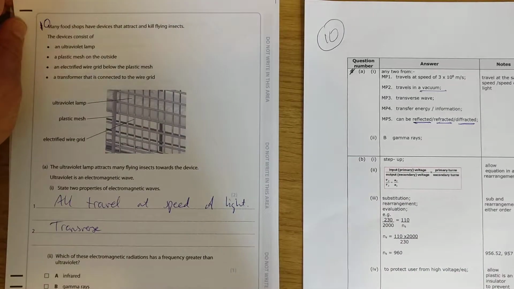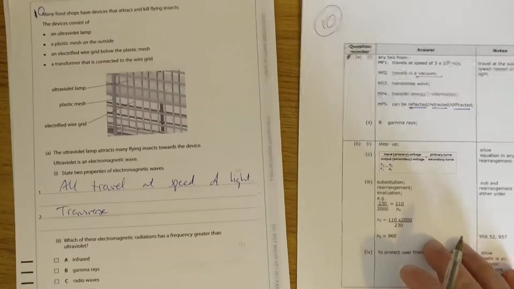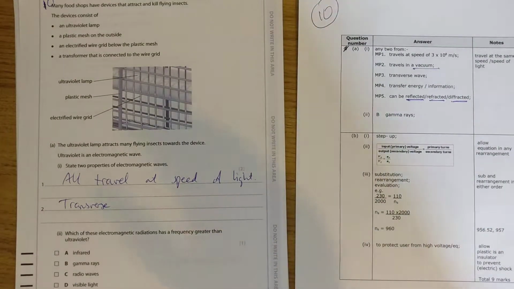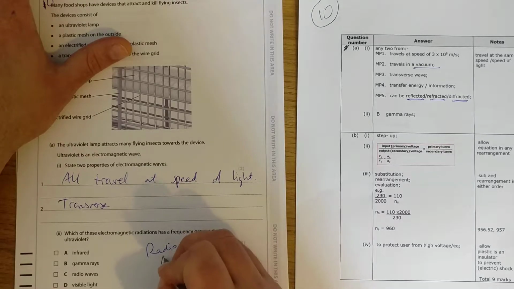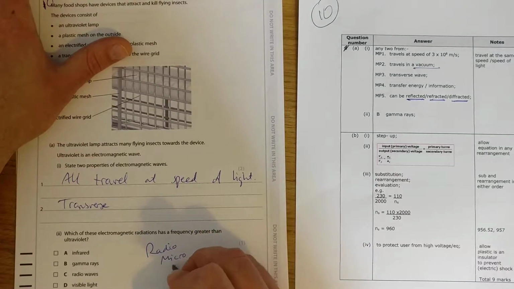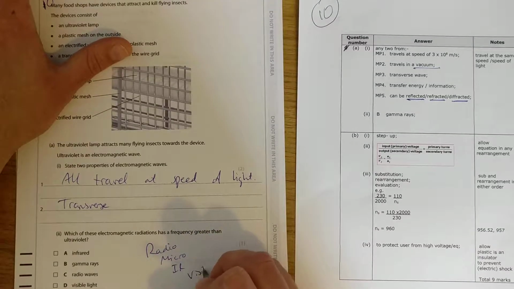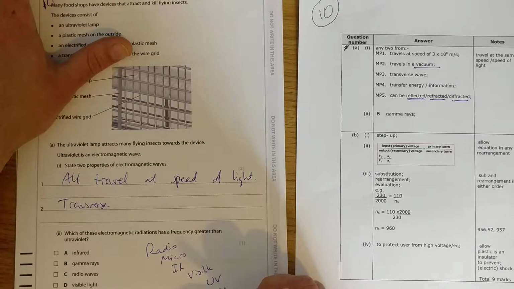Which of these EM radiations has a frequency greater than ultraviolet? If you can't remember this, you need to listen to the song again. Radio waves, microwaves, infrared, visible light, UV, X, and gamma.